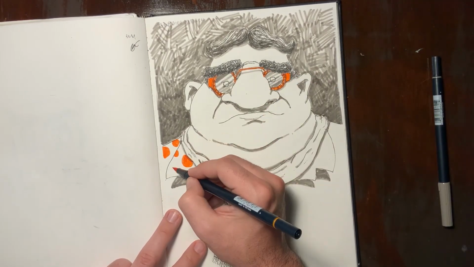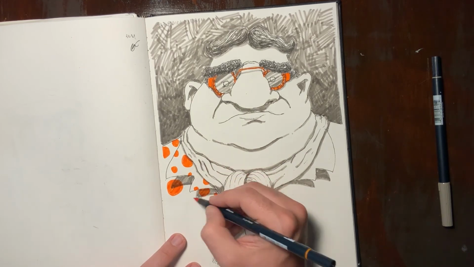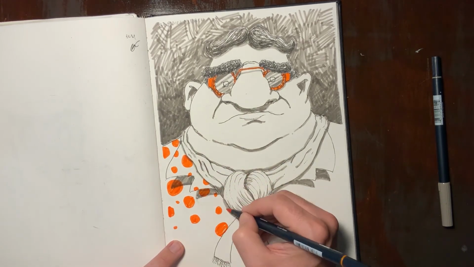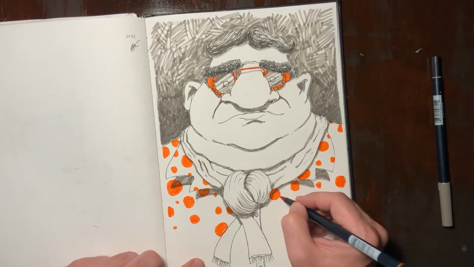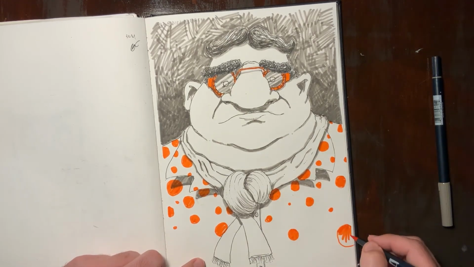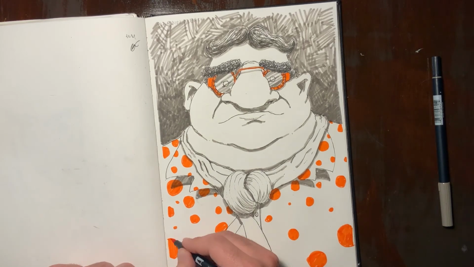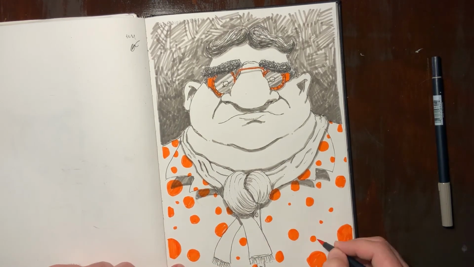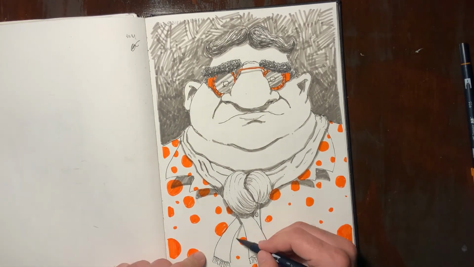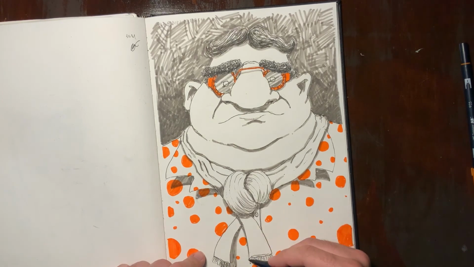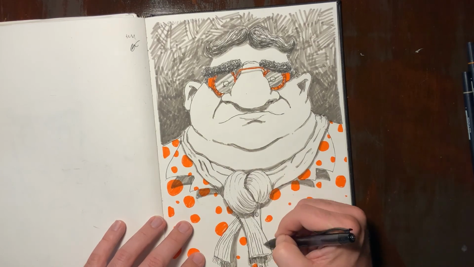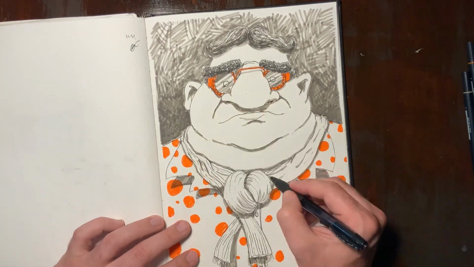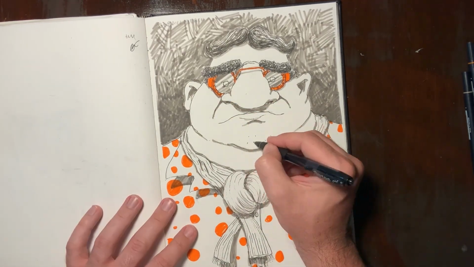At this point, I started to realize he sort of looks like Fred Flintstone. Finished adding textures to the scarf. Add some stubble to make him look older, I guess. That's about it.